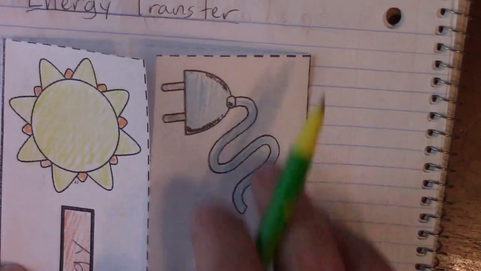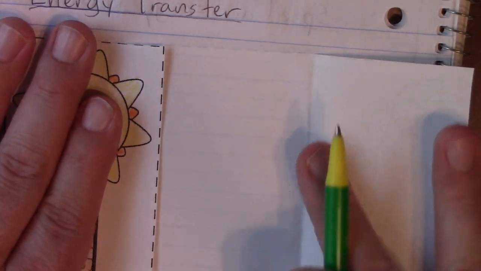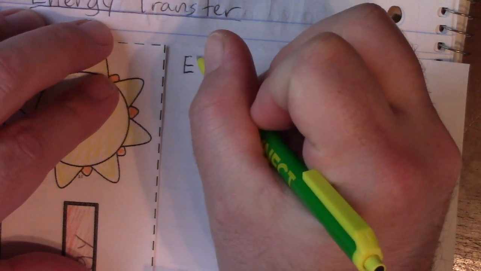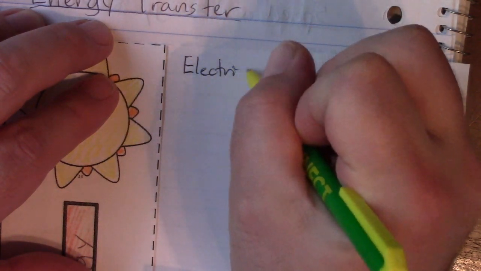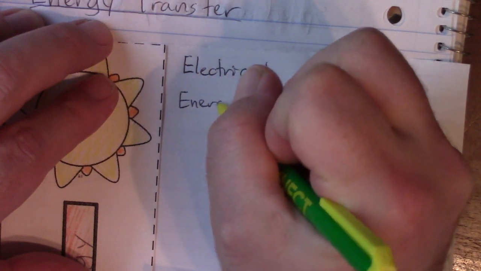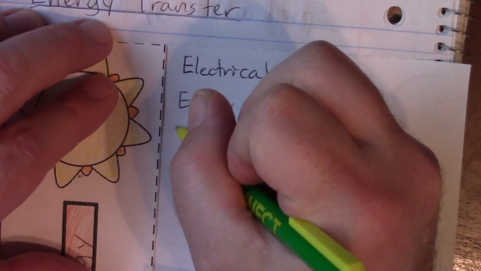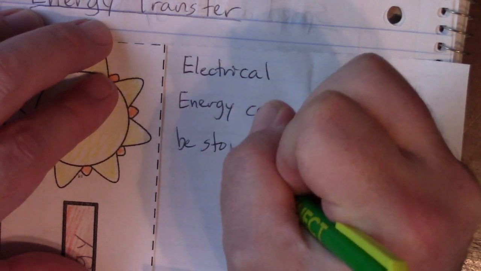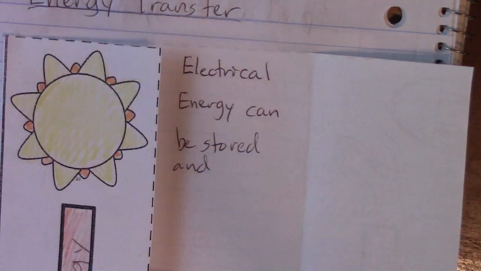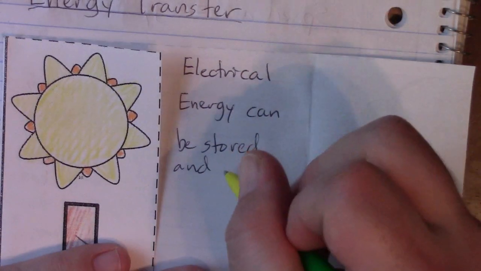Alright, now once we have electrical energy, electrical energy can be stored and transmitted to different areas.